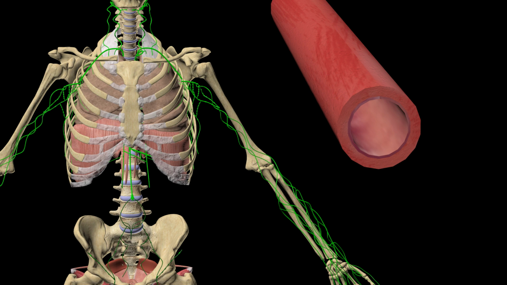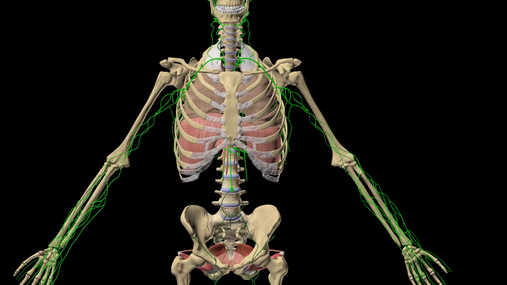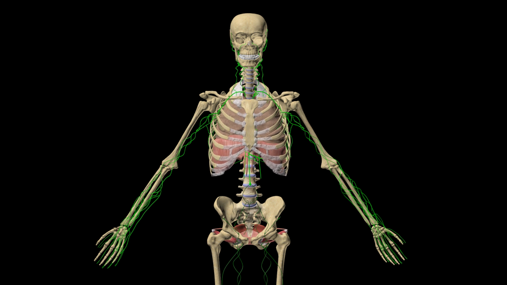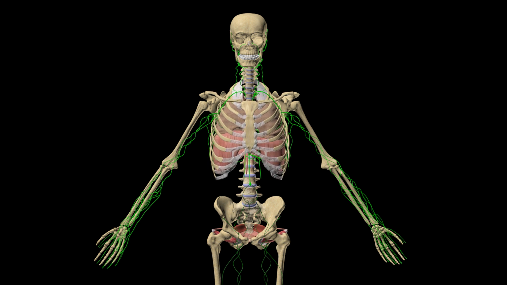We can use any OMT modality to treat dysfunctional areas of the body to restore motion and normal autonomic balance, as well as fluid flow.